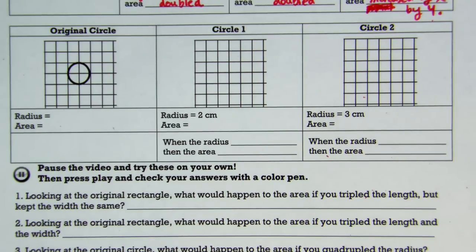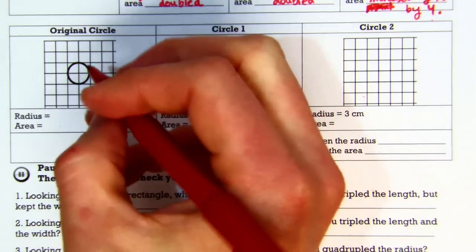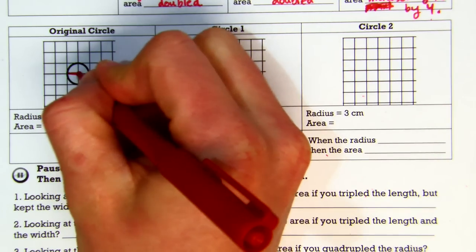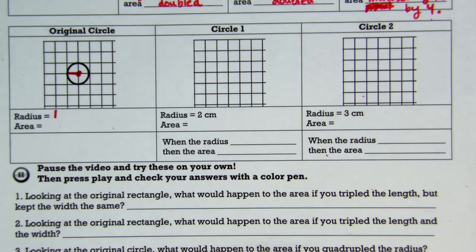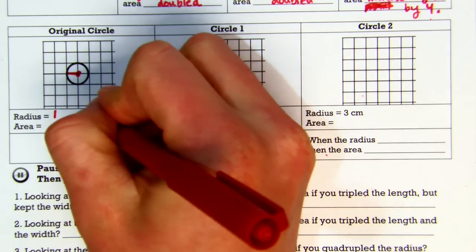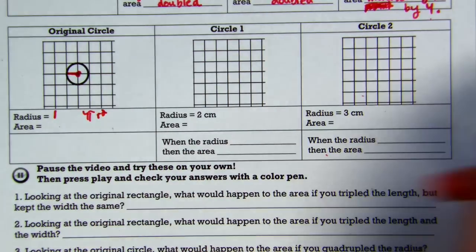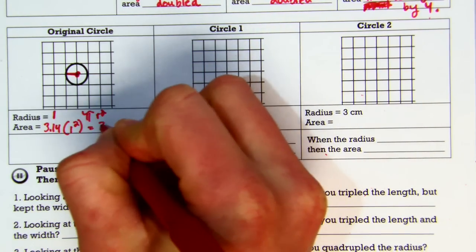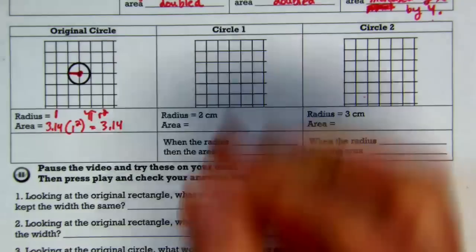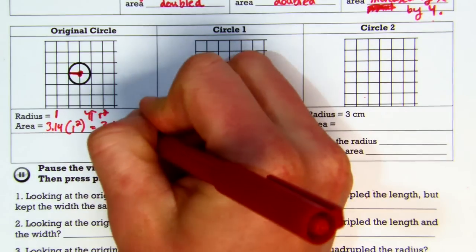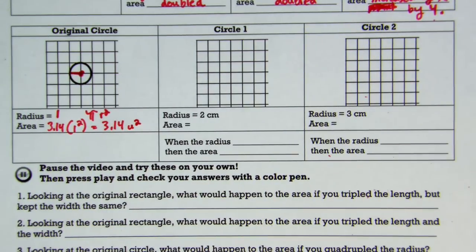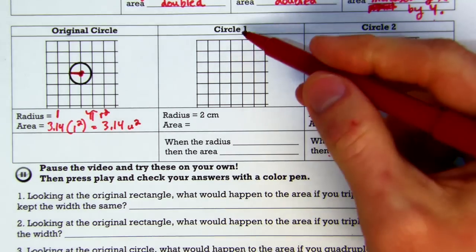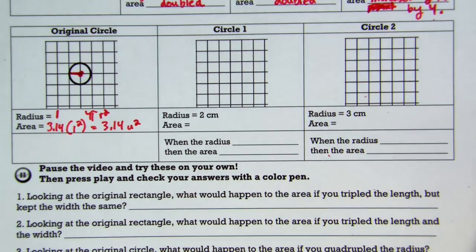We have an original circle here. And our original circle's radius, from our center point, is just 1. And to find the area of our original circle, remember it is pi r squared. So 3.14 times 1 squared equals 3.14. And again, we're just going to use units squared, because there is no scale there.